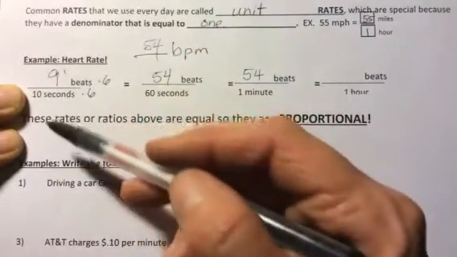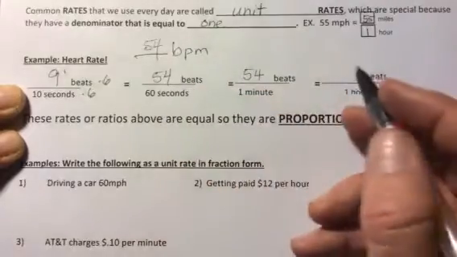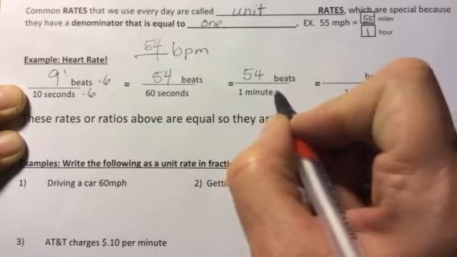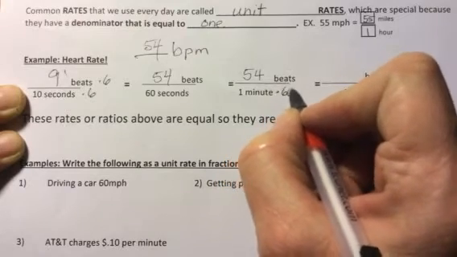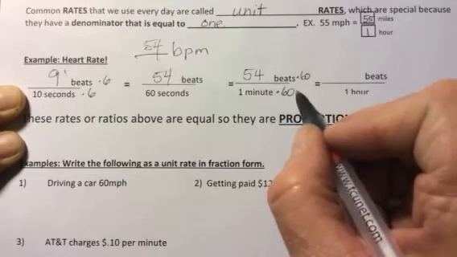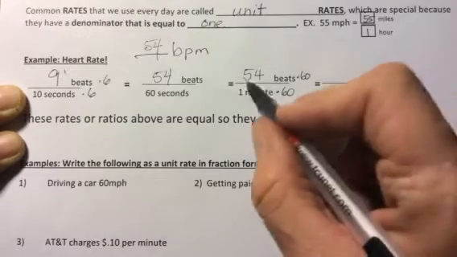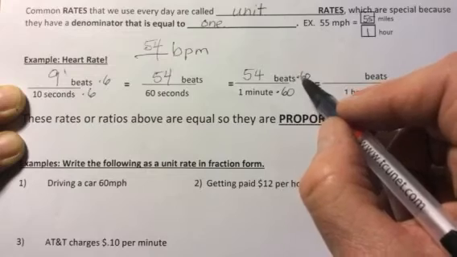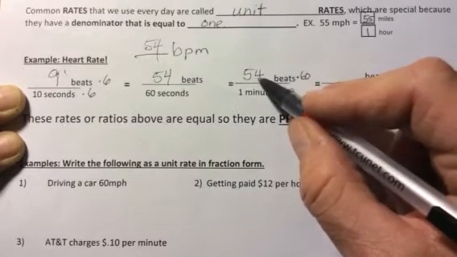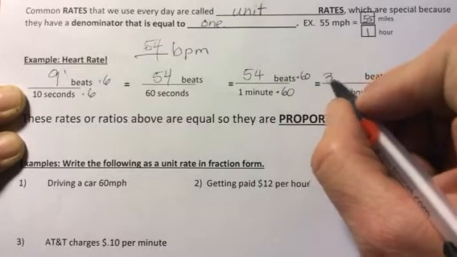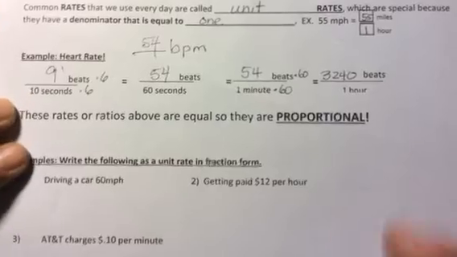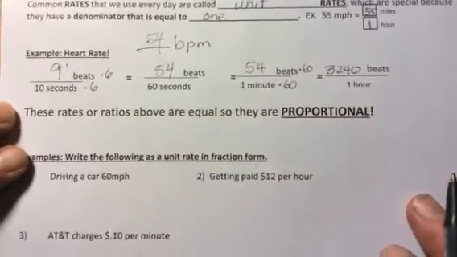But they're not going to take your pulse for the whole minute. Now, just another thing you could do is convert it to hours. There's 60 minutes in an hour, so you'd have to multiply by 60 over 60, and 60 minutes would be the same thing as 1 hour, so 60 times 54. I would take 60 times 50, which would be 3,000, and 60 times 4 would be 240, so that'd be 3,240 beats per hour. But beats per minute is how you normally want to see that.